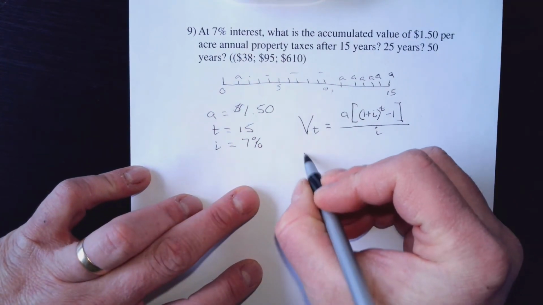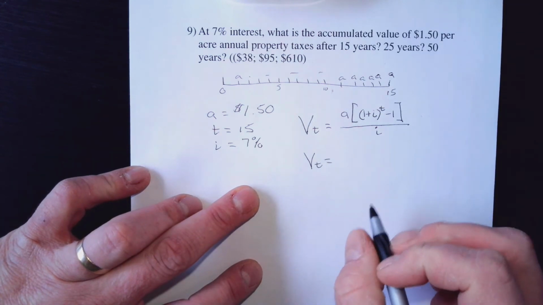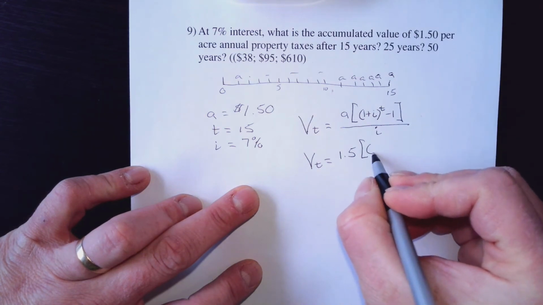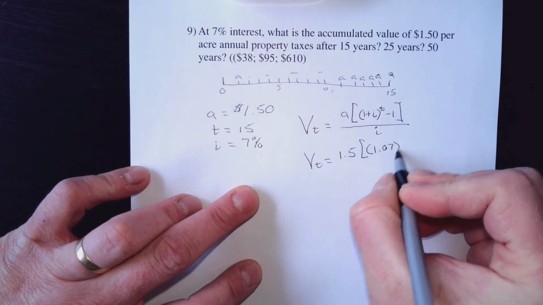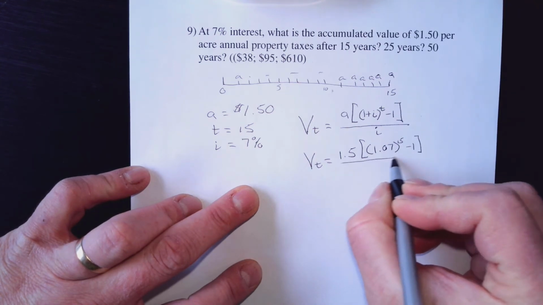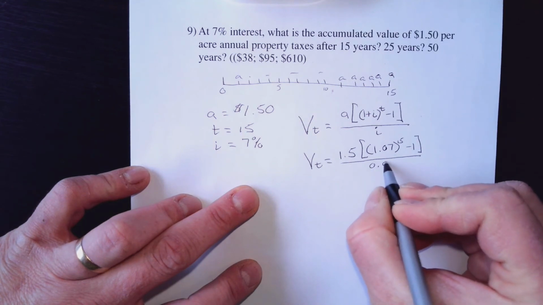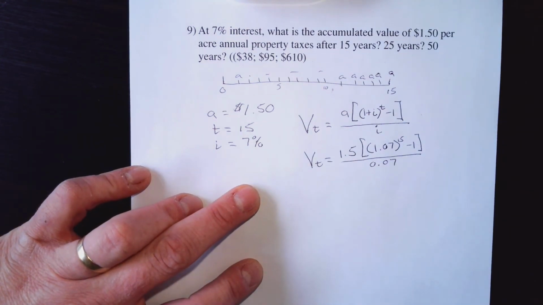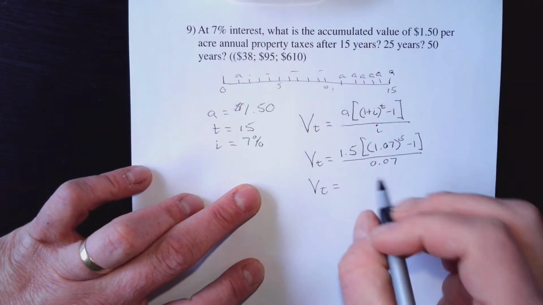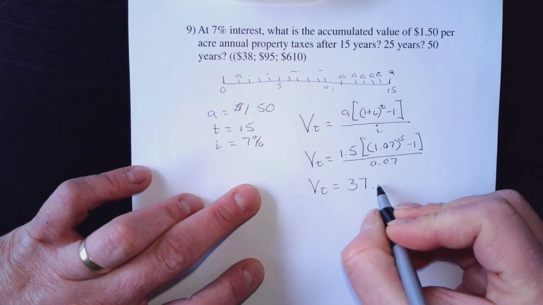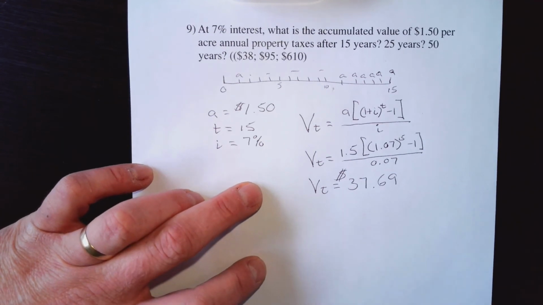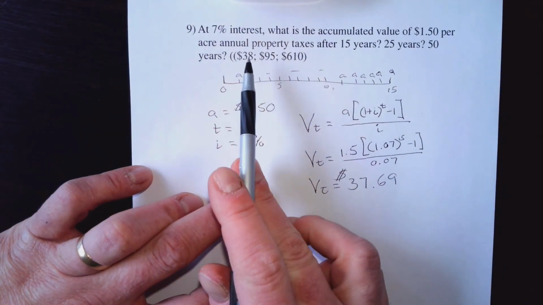So now we'll put in our values. So we have our VT equals 1.5 times the bracket of 1.07 to the 15 minus 1, and all of that over 0.07. Right? So values in there, and our VT in this case is going to equal $37.69. Right? So that's what we have. You can see that that's our 38 here.